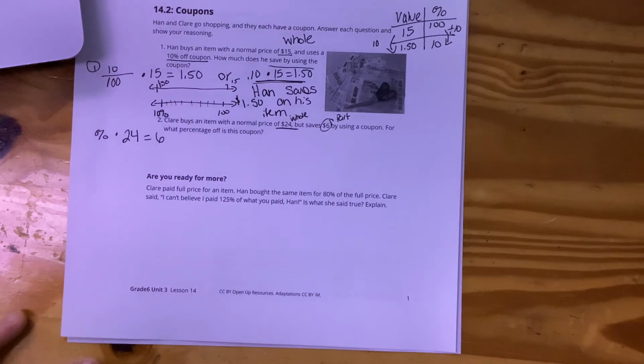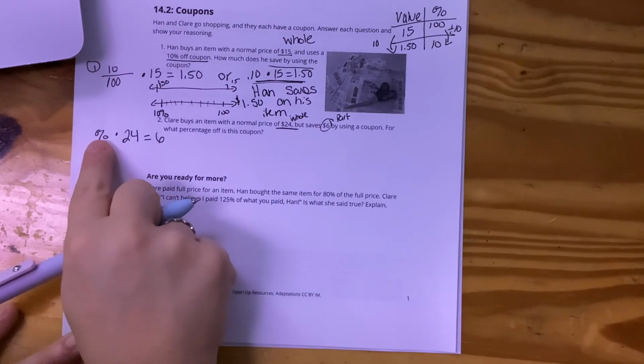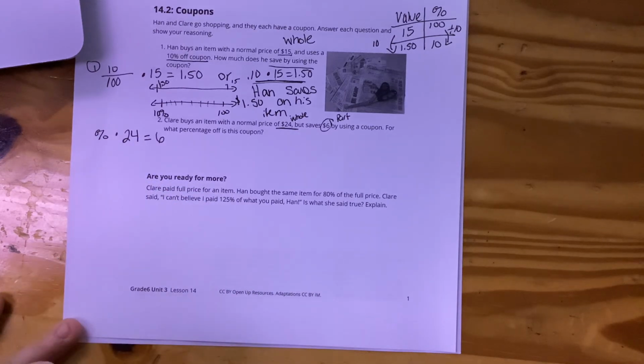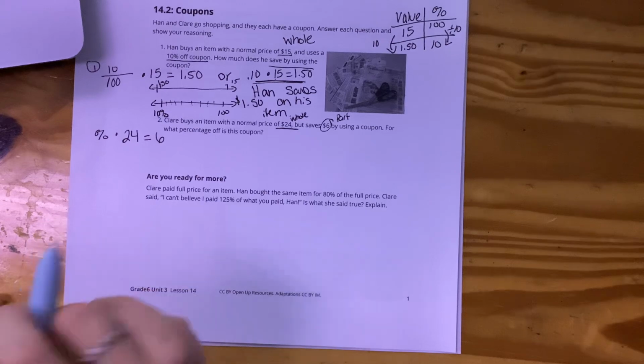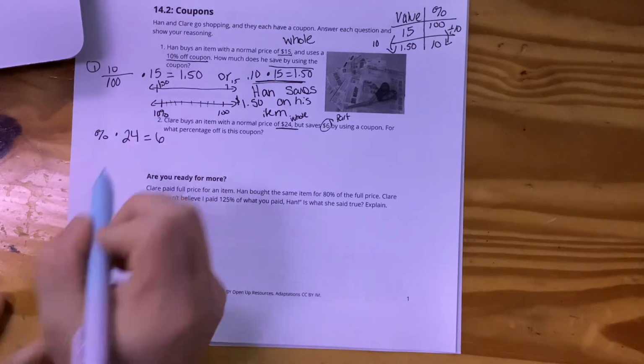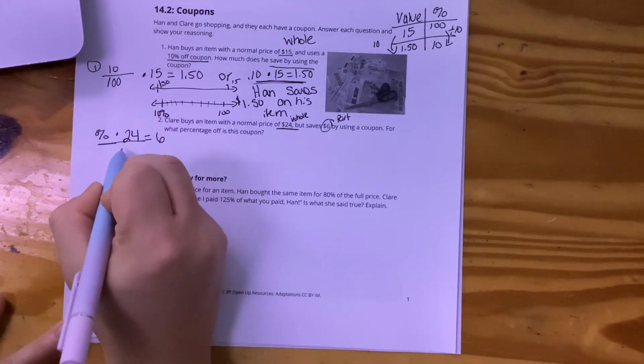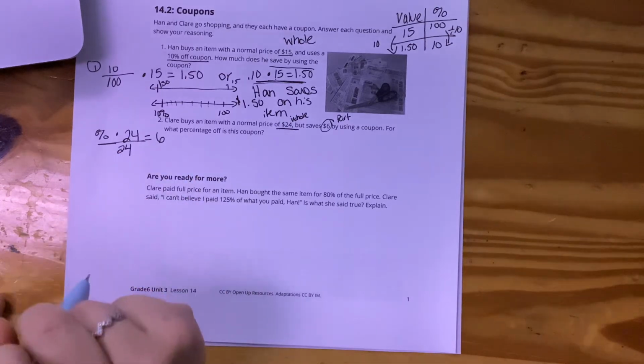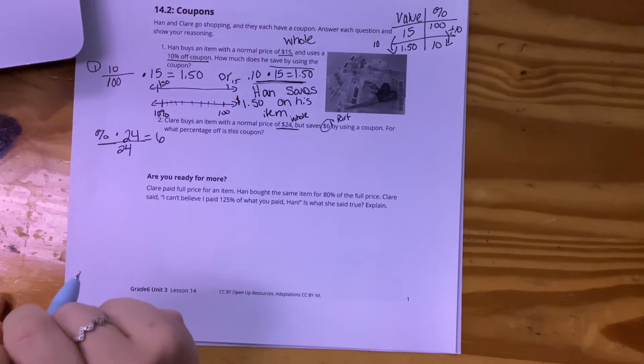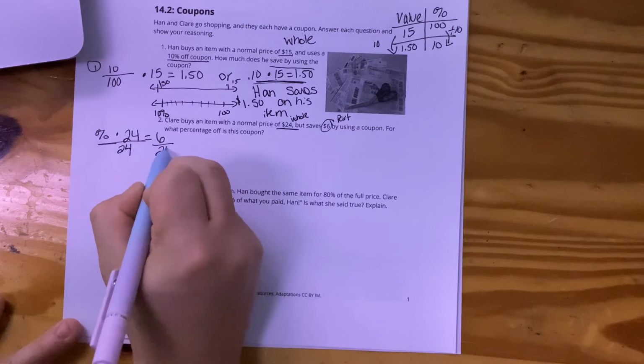Okay, I need to solve for this percent. So to do that, I need to do the opposite operation of multiplication. Remember, multiplication and division are married, so the opposite of multiplication is division. I'm dividing by 24.